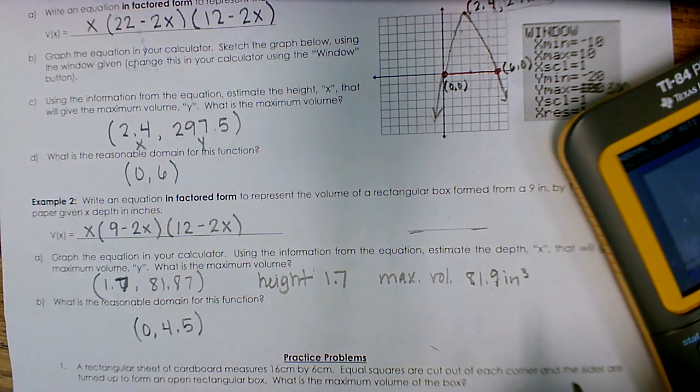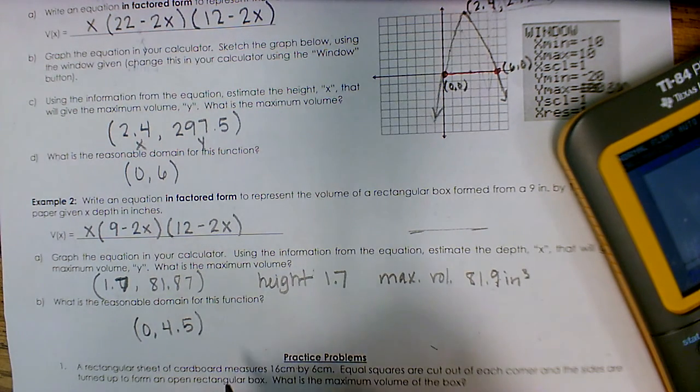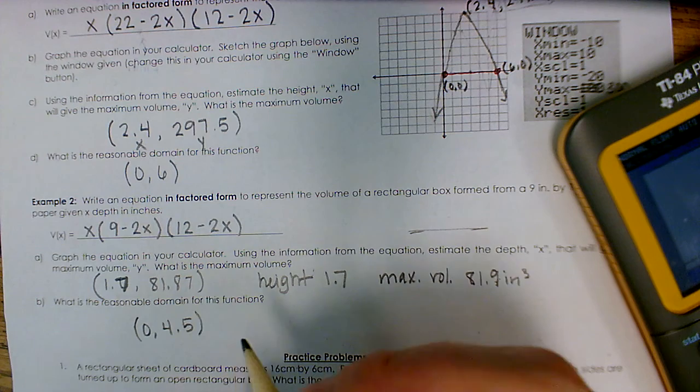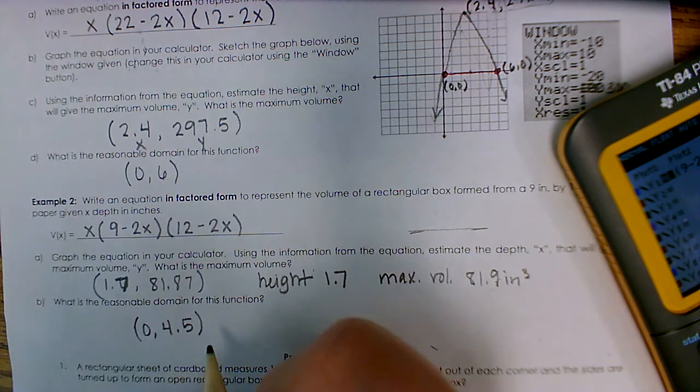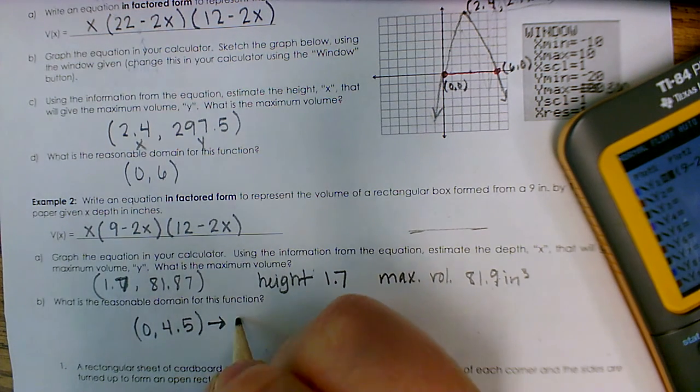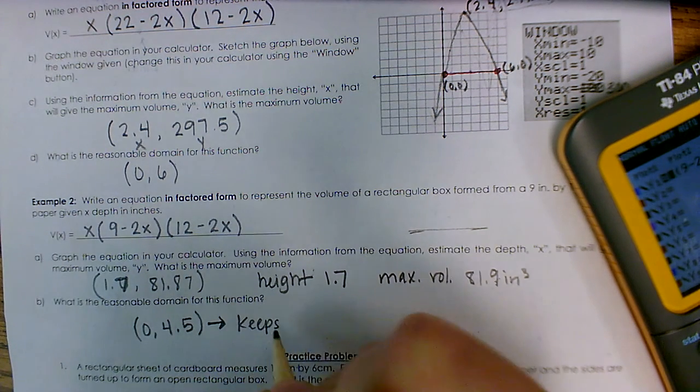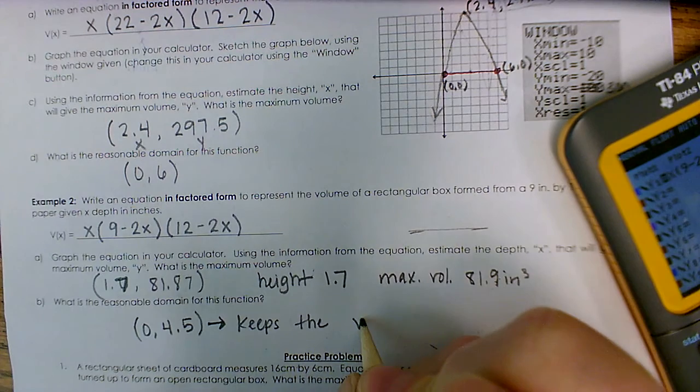Okay, so that's the meaning of it. So we're looking for the interval which makes it positive. You want to make sure it's positive the whole time. So this keeps the volume positive.